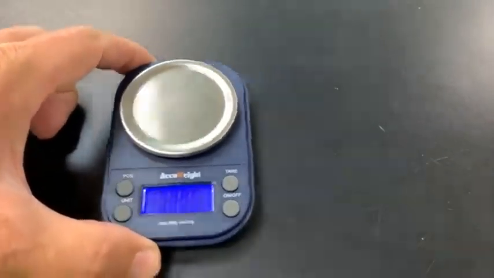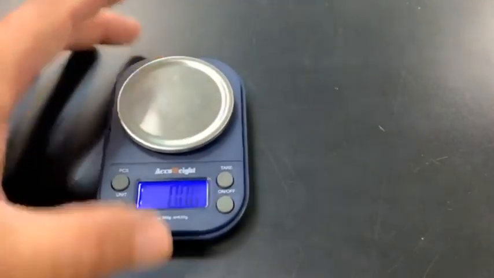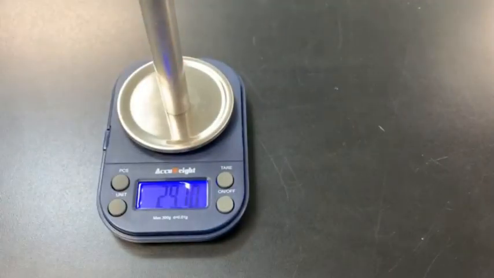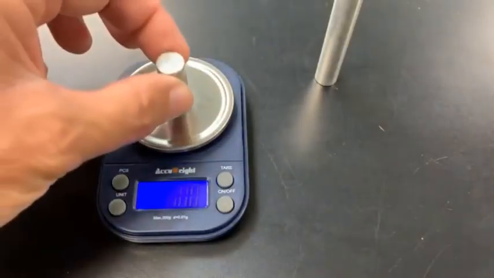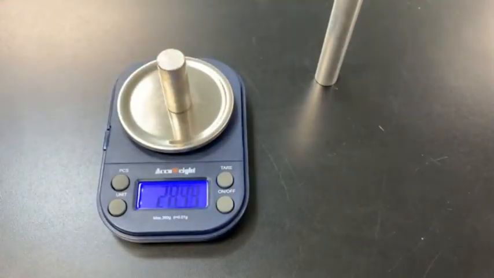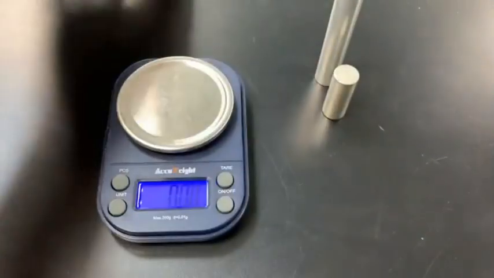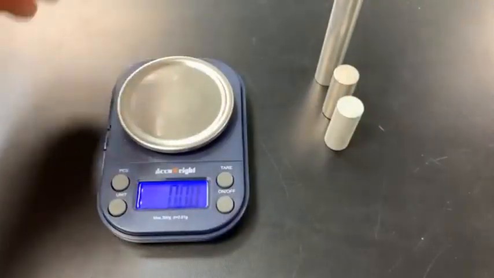It's a little hard to see the number. Oh, it's still turning on. There we go. Okay, let's start with the longest one, which is a metal called aluminum. And it looks like it has a mass of 29.12 grams. All right, this one is tin. This one has a mass of 28.99 grams. So it's very similar in mass. This one is zinc. It has a mass of 29.20 grams. Okay, that's pretty similar also.